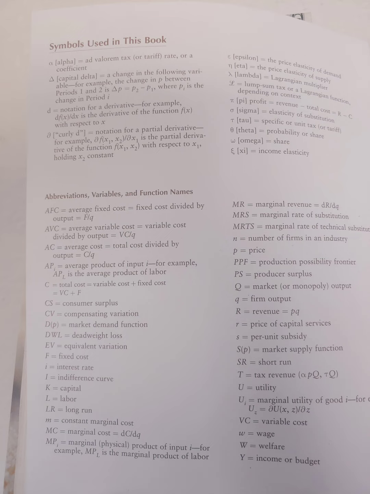Capitals MRTS equals marginal rate of technical substitution. N equals number of firms in an industry. P equals price. Capitals PPF equals production possibility frontier. Capitals PS equal producer surplus.